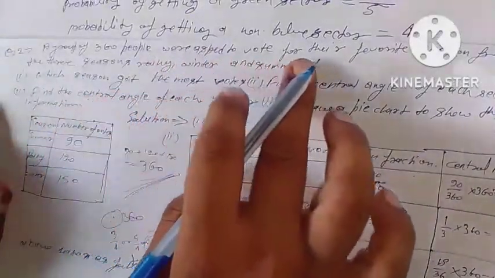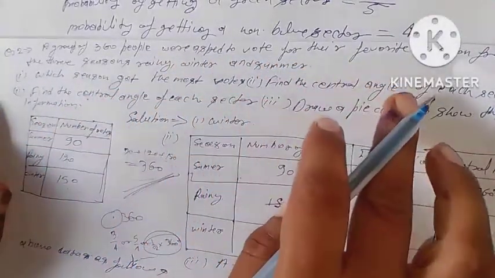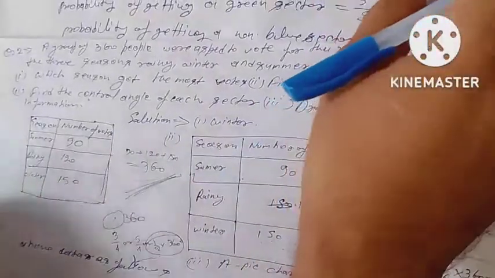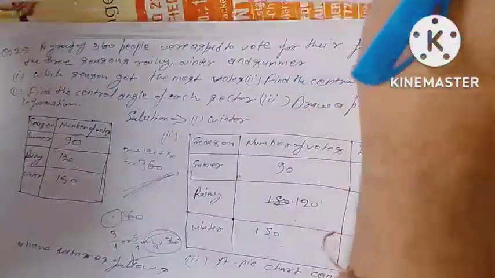Then we can also solve this question according to question number 2.